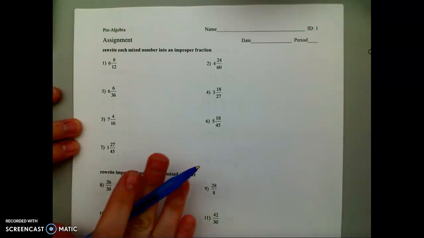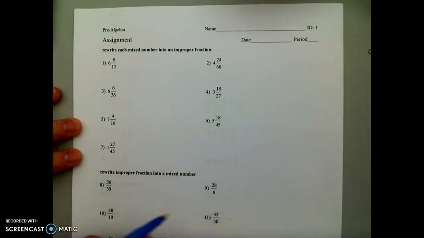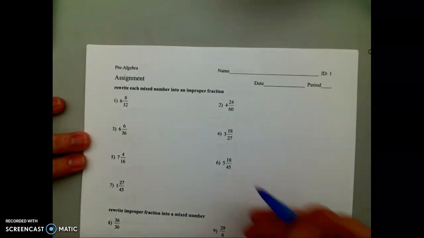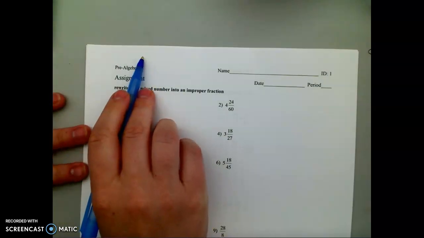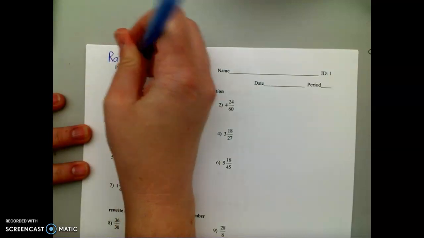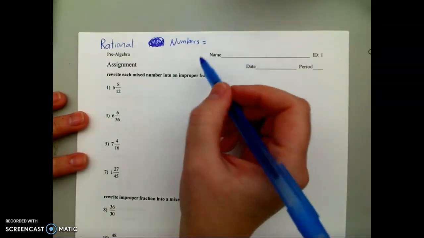Now, I've given you guys in class this paper right here, so we're going to go ahead and just take notes on this. We can glue it or staple it into our notebook at a later time. So what we're going to do is first, across the top of our page here, label it rational numbers. So first, let's define what is a rational number.